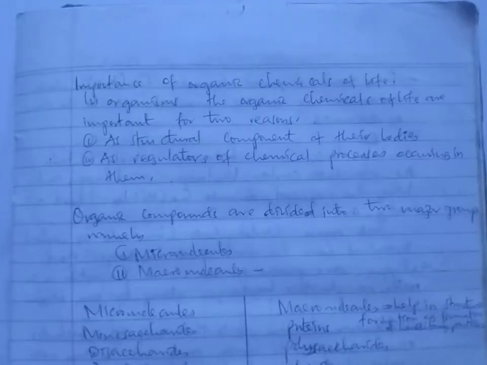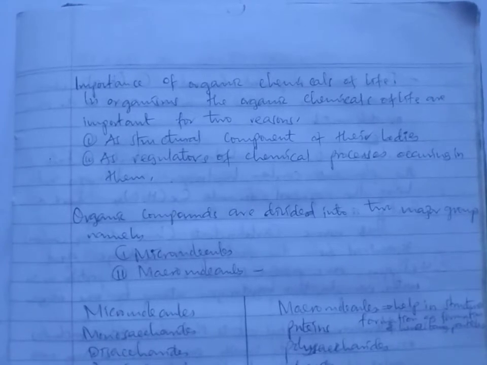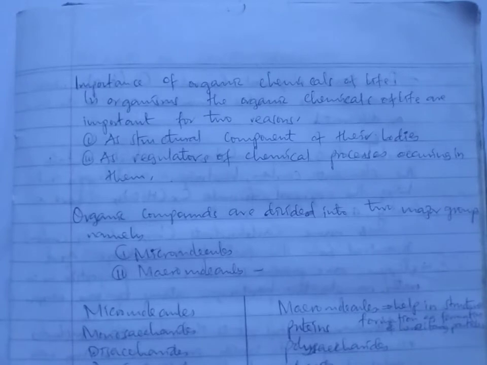So what are the importance of the organic chemicals of life? Because we have just introduced the organic and the inorganic, but many of the molecules in the human body are organic. What are the importance, or why are they advantageous? In organisms, organic chemicals of life are important for two reasons.